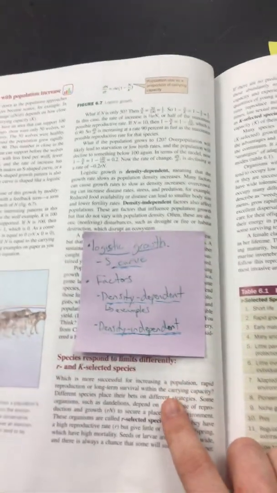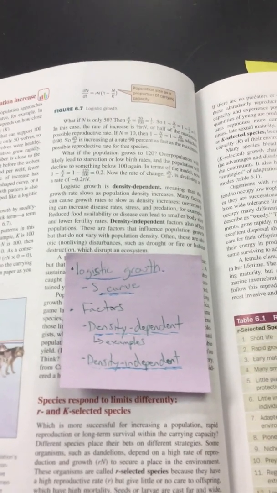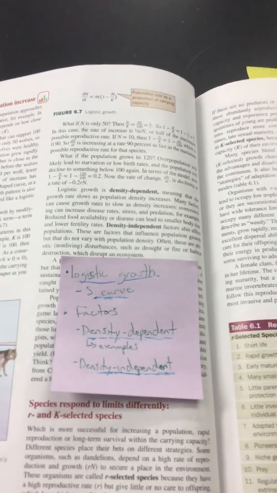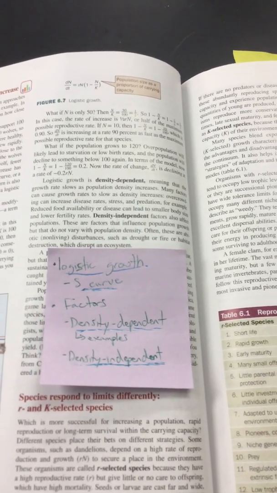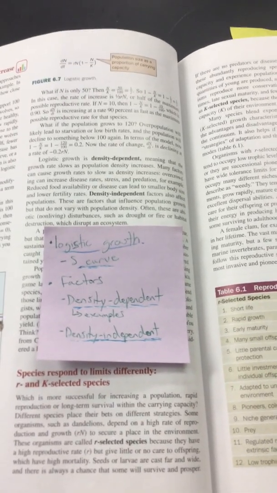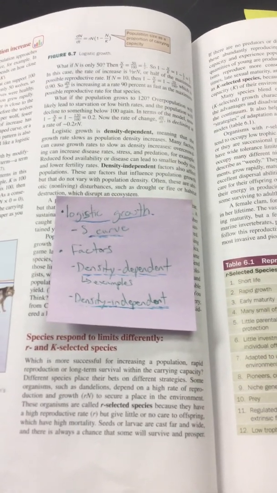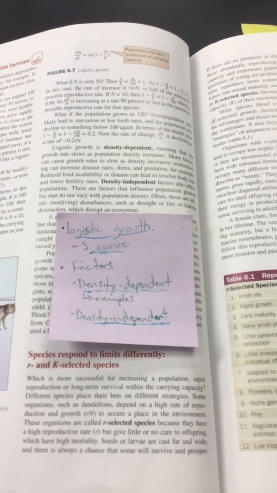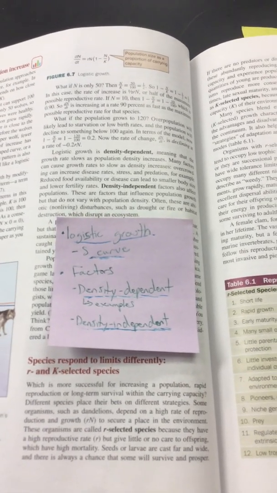Terms you need to know: density dependent and density independent. These are things that can slow growth rates in a population. So if something is density dependent, it means that as you get more and more individuals, that factor affects the population more. So things like having enough food, having enough water, having enough space, those are density dependent. A density independent factor is something like a natural disaster, something that's a disturbance that's going to affect the population, whether there are a lot of them or very few of them.